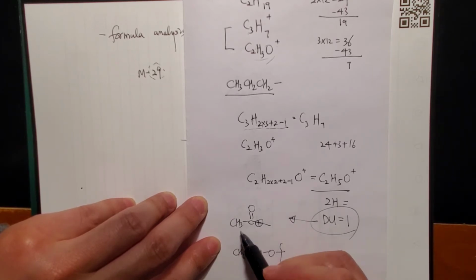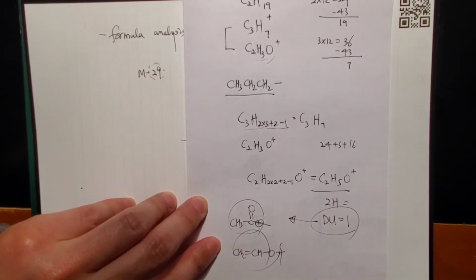You can choose that way using IR, but mass spec gave you this idea.